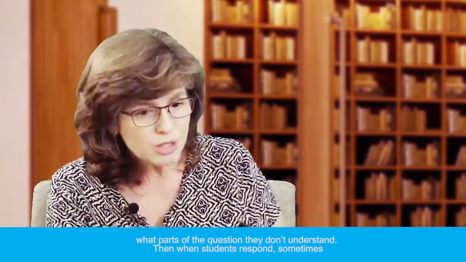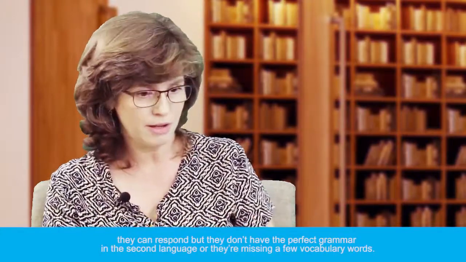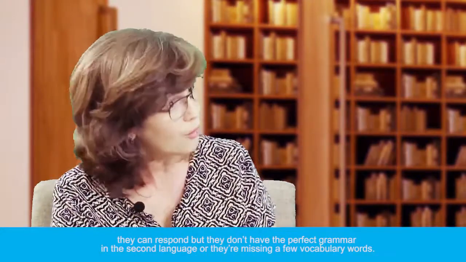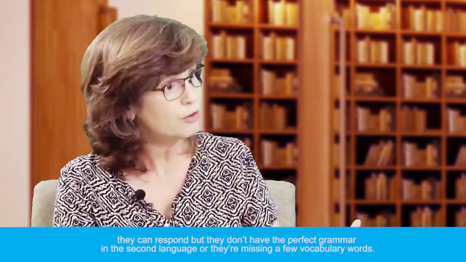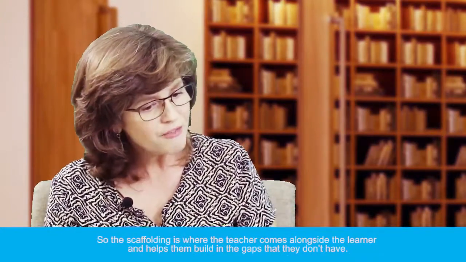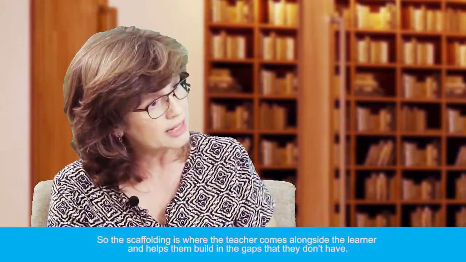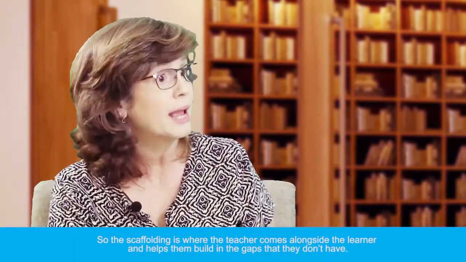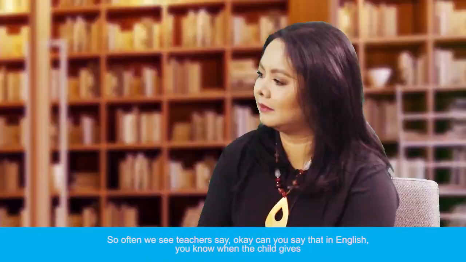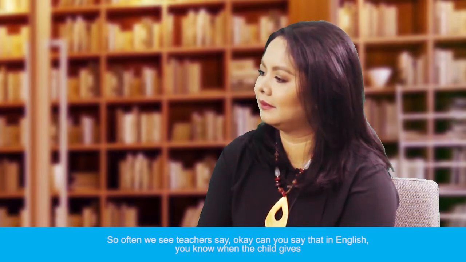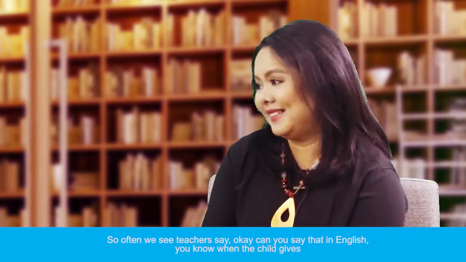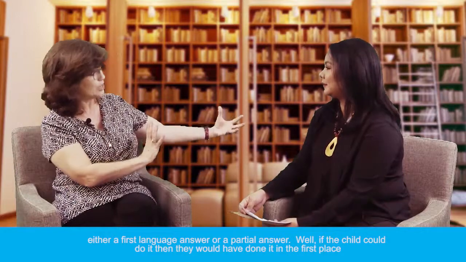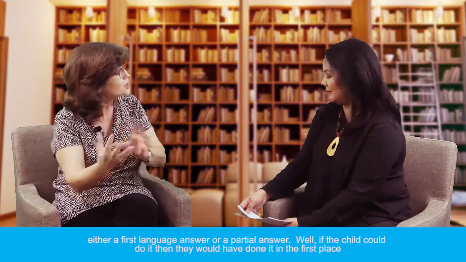Then when students respond, sometimes they can respond, but they don't have the perfect grammar in the second language, or they're missing a few vocabulary words. So the scaffolding is where the teacher comes alongside the learner and helps them fill in the gaps that they don't have. So often we see a teacher say, okay, can you say that in English? When a child gives either a first language answer or a partial answer.